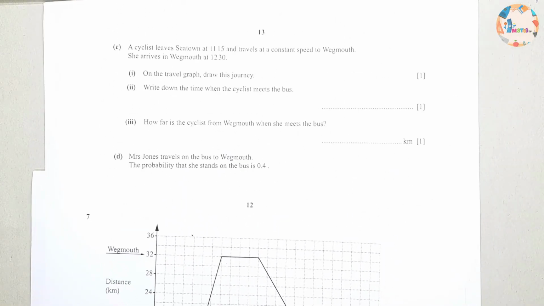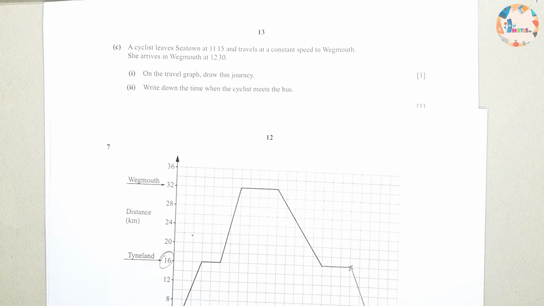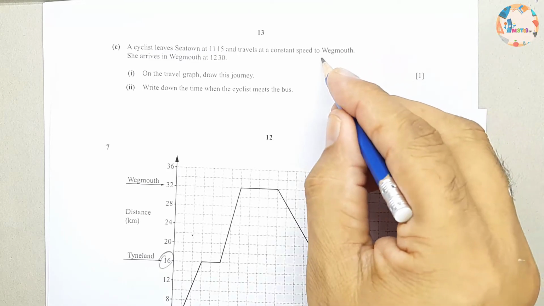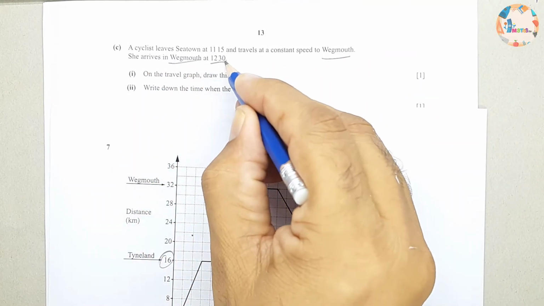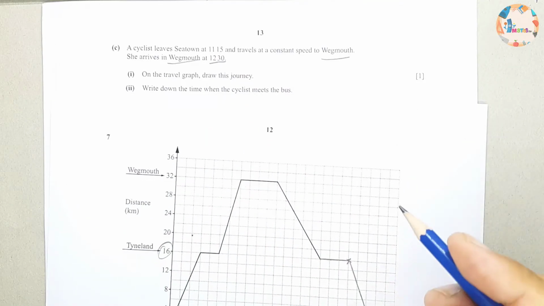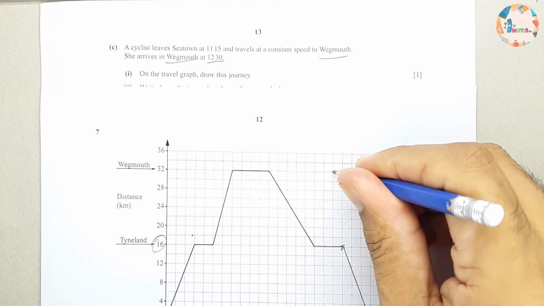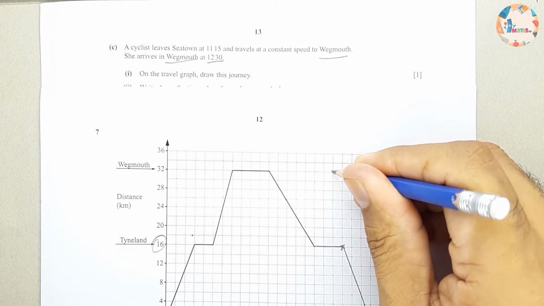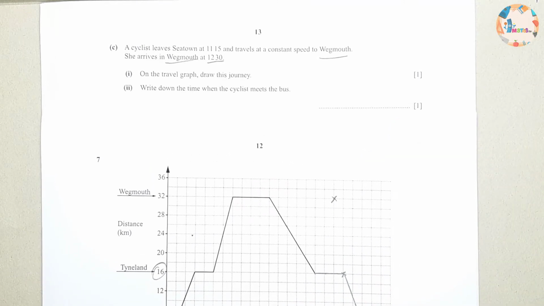Now C part: a cyclist leaves Seatown at 11:15 and travels at a constant speed to Wegmouth. She arrives in Wegmouth at 12:30. So 12:30 she is arriving. Arriving time is 12:30, it means over here, this location. On the travel graph, draw this journey.